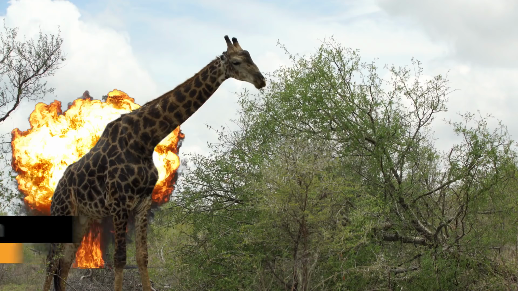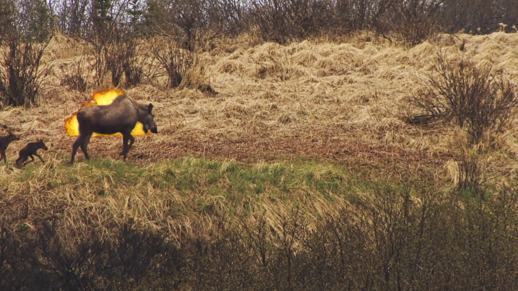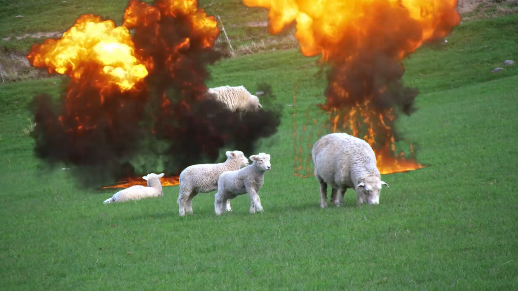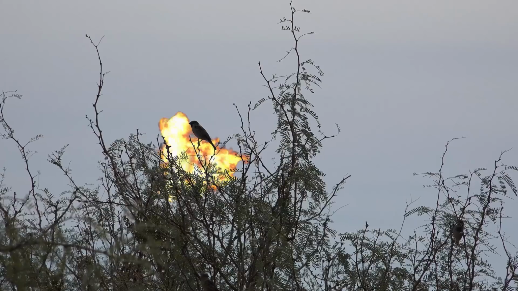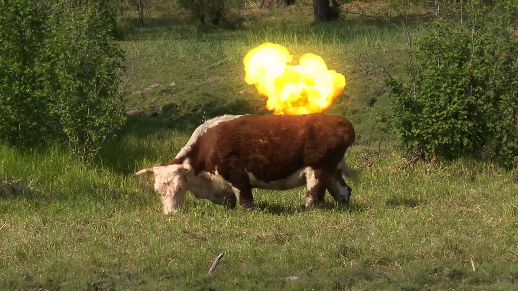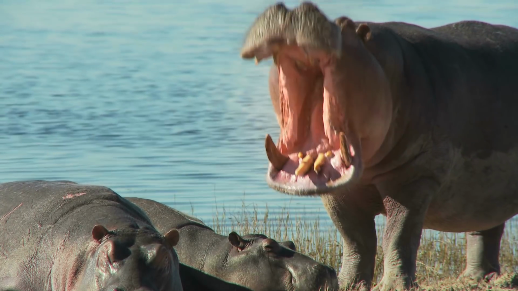Rotoscoping is no fun, so today I'm going to show you how to avoid it on some shots anyway. But first I need to talk a little bit. On the screen you see several examples of adorable animals with explosions composited in behind them, because of course you do. In all these examples I did not roto a single frame, not one frame.